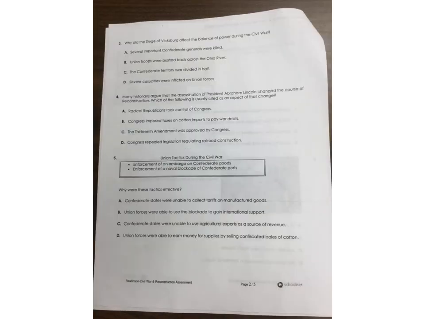Number 3. Why did the siege of Vicksburg affect the balance of power during the Civil War? Okay, before we even look at the answer choices, Vicksburg, I want you to think about that battle. Remember we kept making the shape of a V with our fingers? Why were we doing that? Hold up a V right now. You won't look silly, I promise. What did we do with our fingers when we made the shape of a V to talk about Vicksburg? Why was it important?